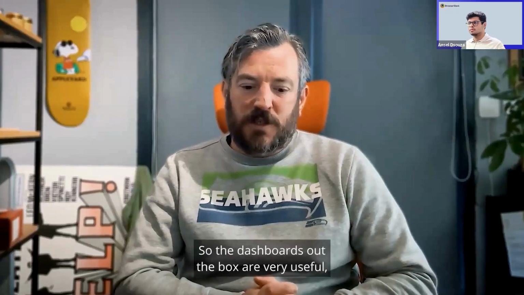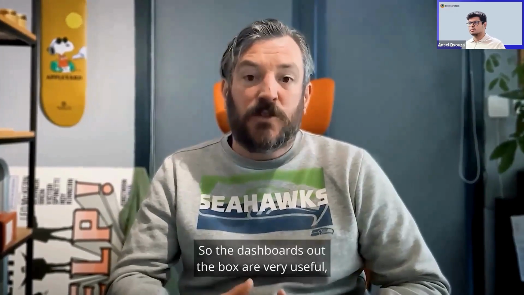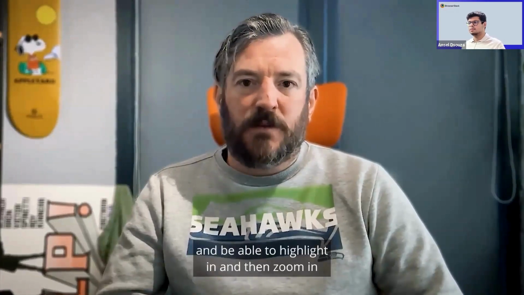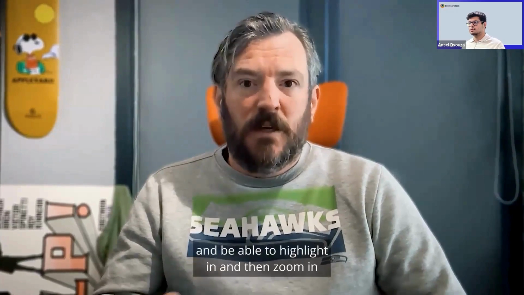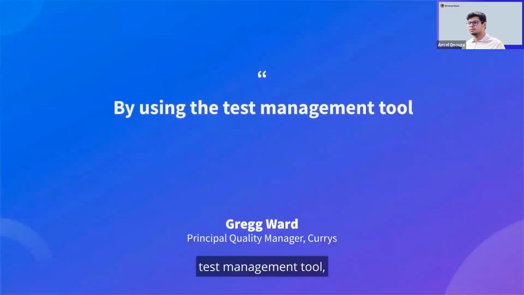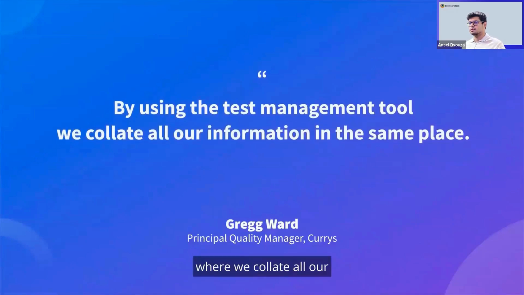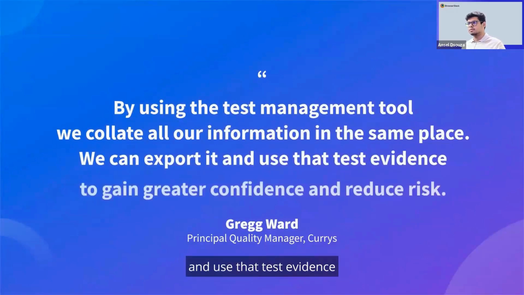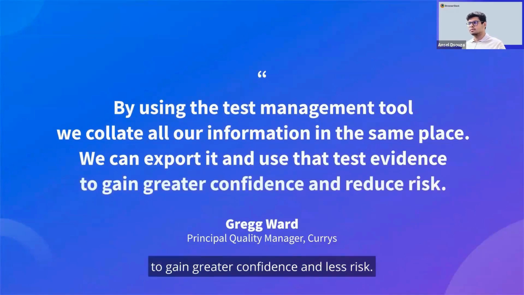So the dashboards are very useful. But what's really useful to me is being able to tweak and highlight and then zoom in and go into that detail, right from the dashboards. And also by using the test management tool, where we collate all our information in the same place, being able to export that and use that test evidence to gain greater confidence and less risk.